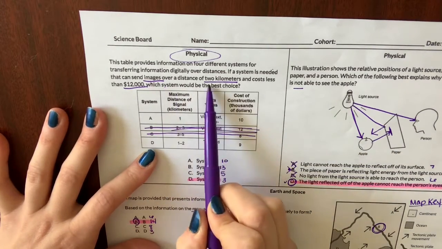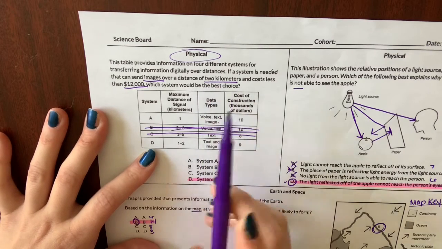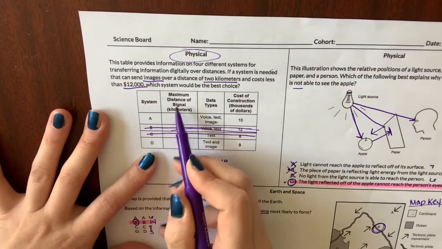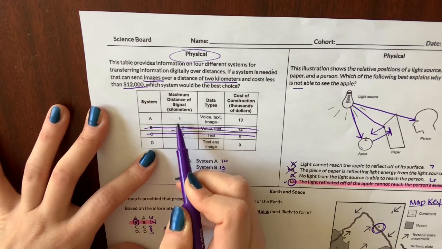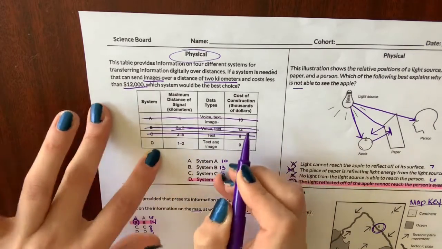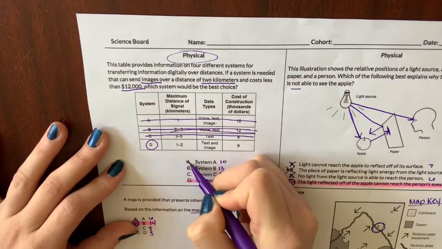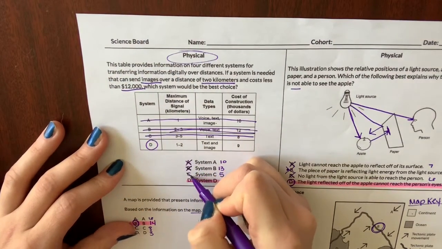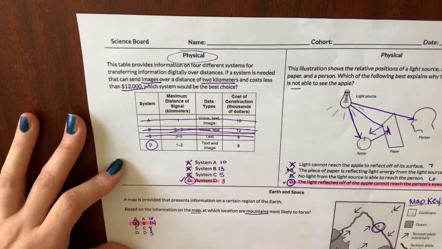Now we're going to check the distance. We have to have a distance of 2 kilometers. Let's look at A. Maximum distance of signal in kilometers, 1 kilometer. That won't go far enough. I'm going to cross it off. And now I only have one left, D. So I was able to get rid of A, B, and C, and my best answer is D.